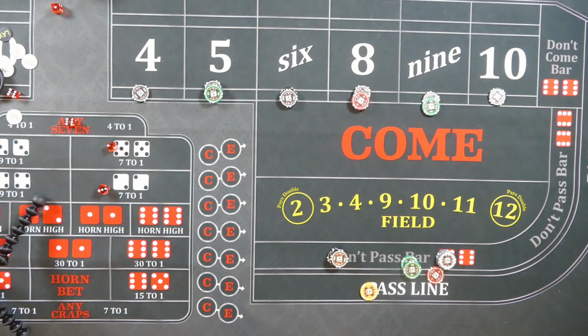So now we look at the 6 and the 8. The 6 will roll 2 more times. The 8 will roll 3 more times. That should bring everything back up to where it should be. So this is going to pay 350. There are multiple ways of doing this.